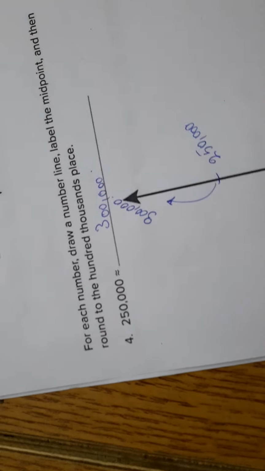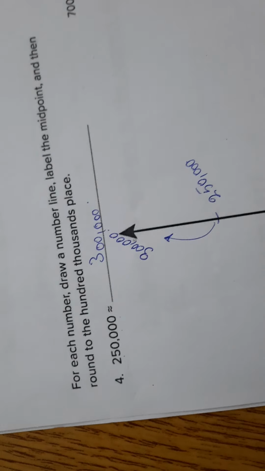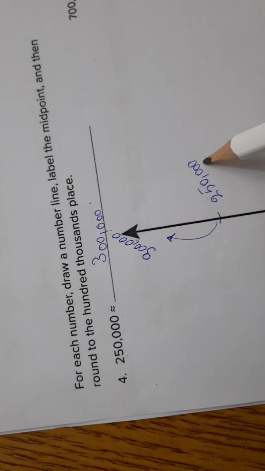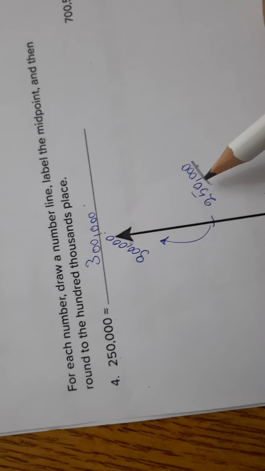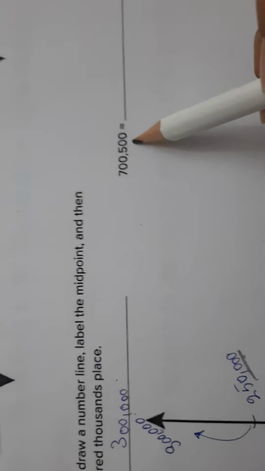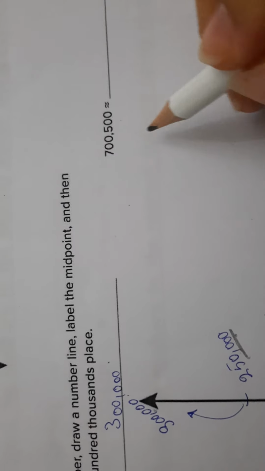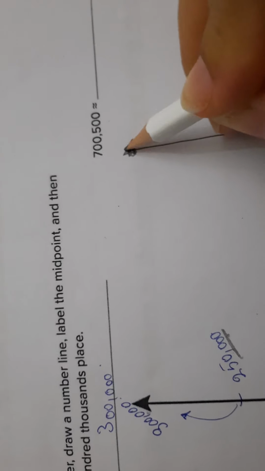Next, 250,000, 300 up, 200 down, 250 in the middle. When it is in the middle, it will refer to the 300,000. Here I have 7,500.